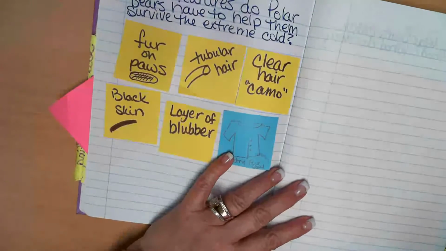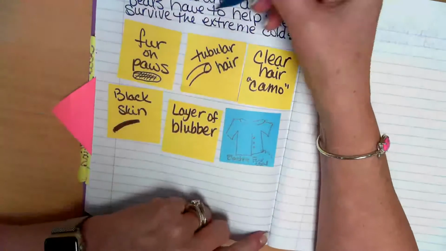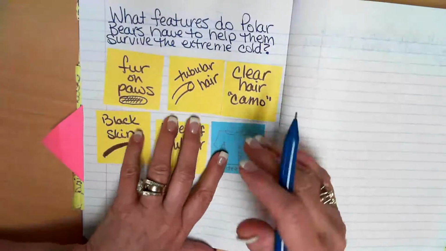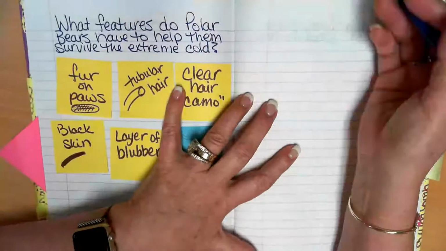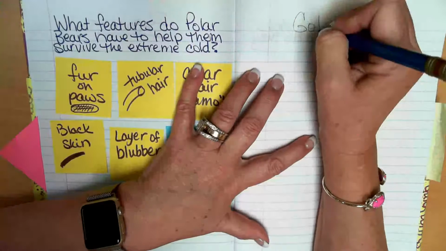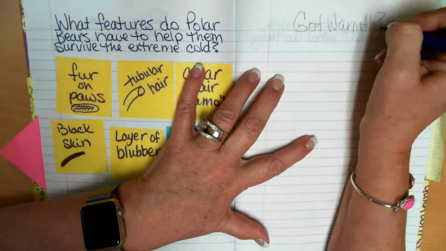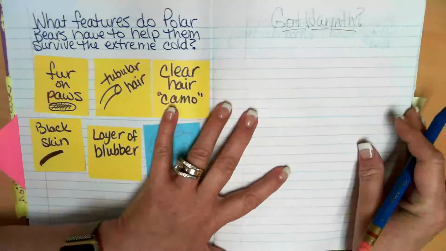I want to look at my question. What features do polar bears have to help them survive the extreme cold? All right, so let's think of a creative subheading. I'm going to try Got Warmth. Kind of catchy, right? Got Warmth.